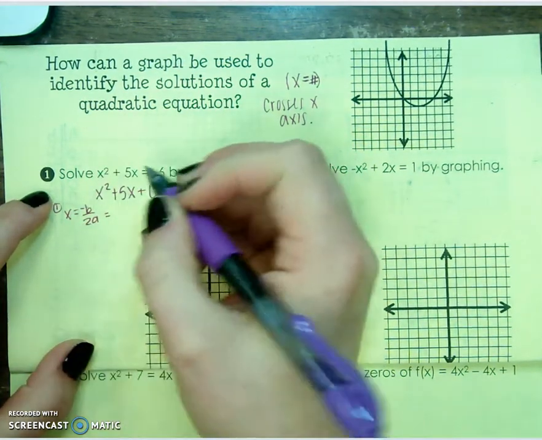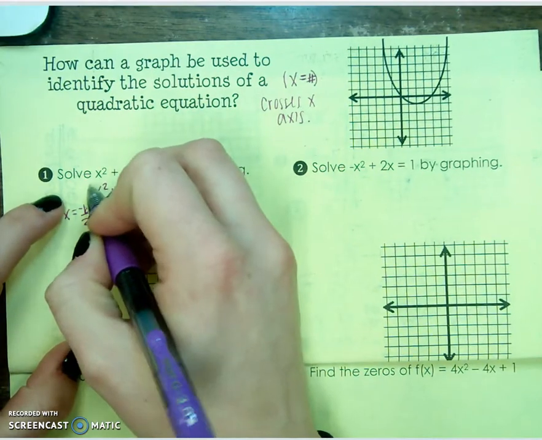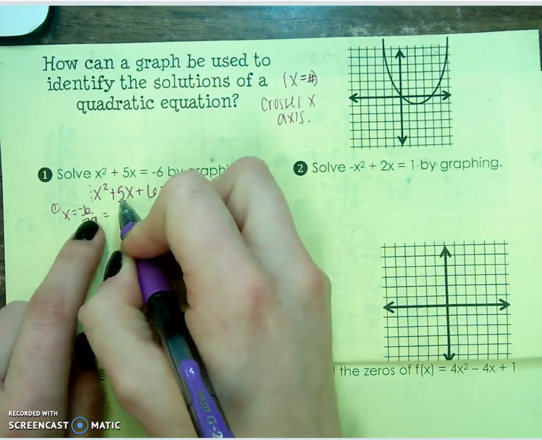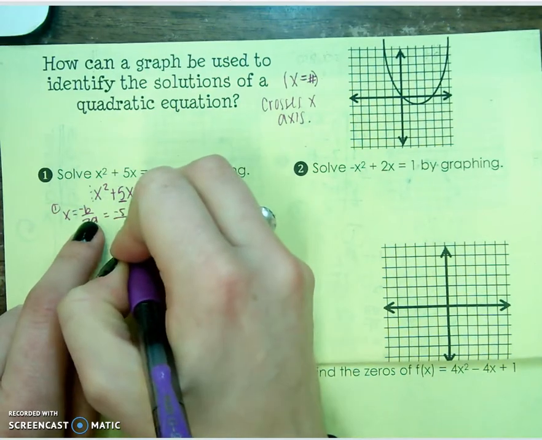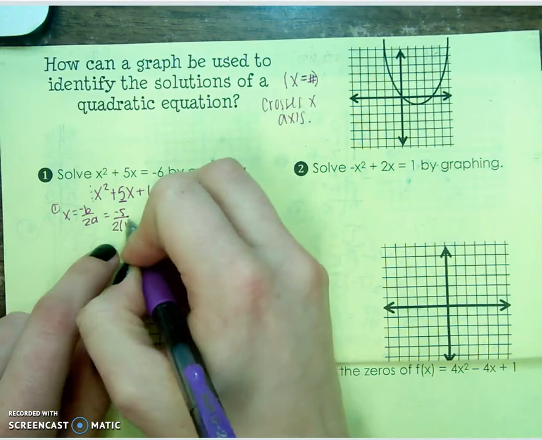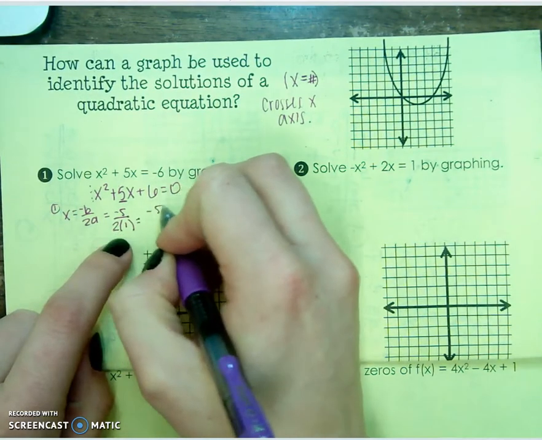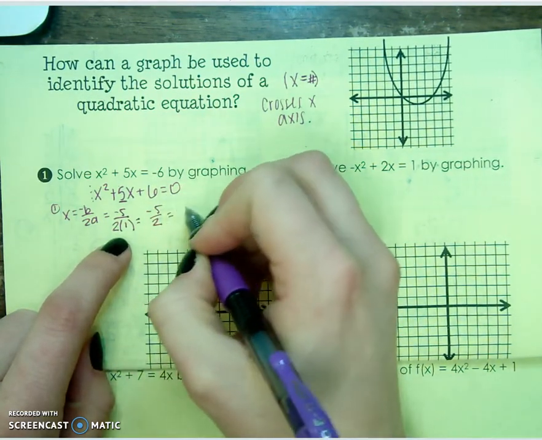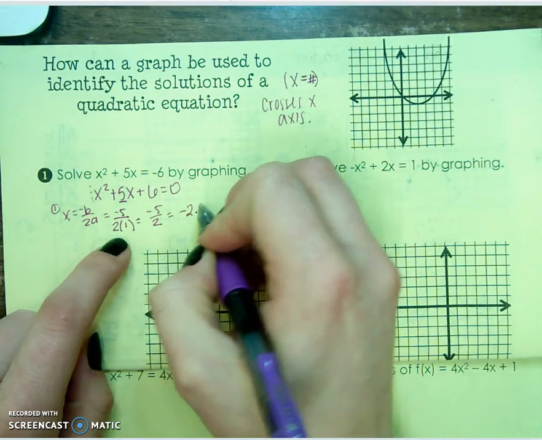Okay, I'm going to substitute in my b and my a. So the opposite of 5 is negative 5 over 2 times a, which is, there's no coefficient, so it's 1, which equals negative 5 over 2. Negative 5 divided by 2 is negative 2.5. Okay.